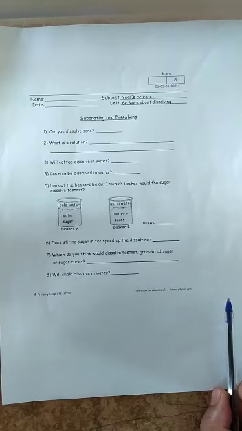Does stirring sugar in tea speed up the dissolving? If you stir something, would it dissolve faster? You can try that as well at home. When you are putting sugar into your tea or water, does it dissolve faster when you are stirring it? Or if you just leave it in the cup, do you think it's going to dissolve on its own?